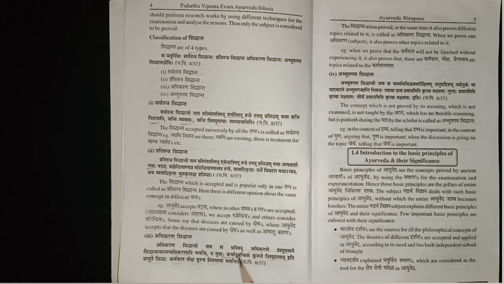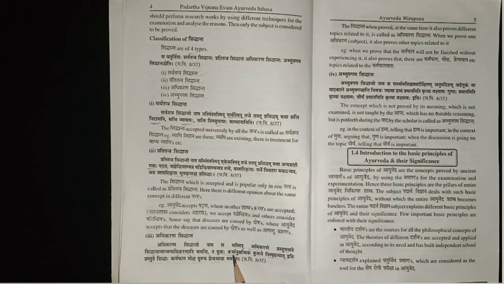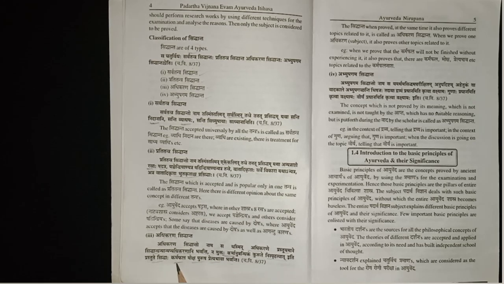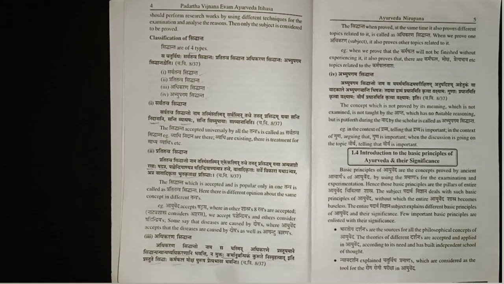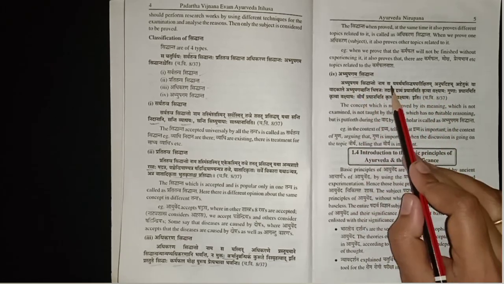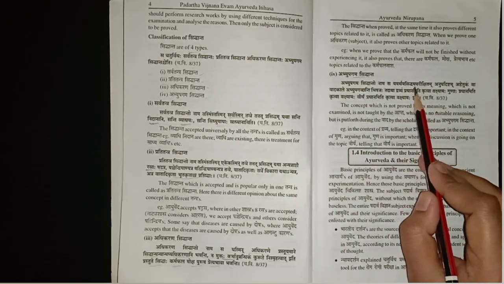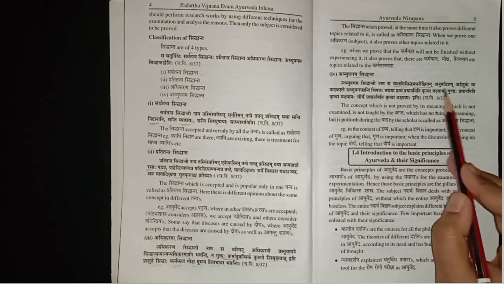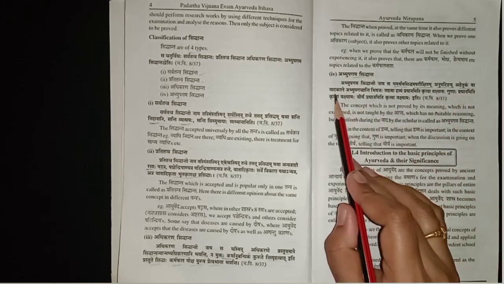So when the person was dealing with karma anubandha, or explaining about mukta, then all other theories like karmaphala, moksha, purusha, punarjanma, everything will be proved once again. And next, Abhyupagama Siddhanta. Abhyupagama Siddhanta nama sa yamartham asiddham aparikshitam. These wordings are important. Repeatedly they'll ask for MCQs.